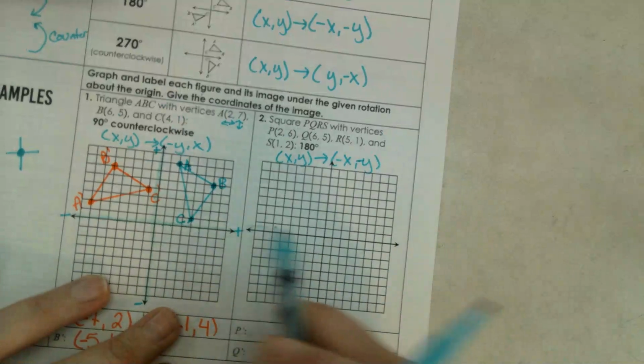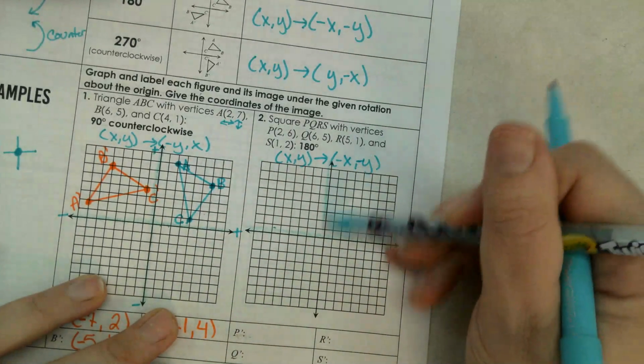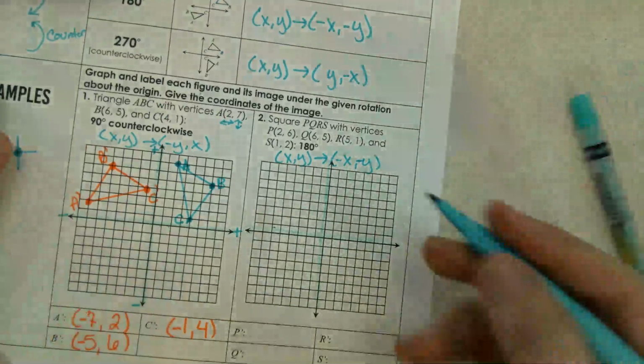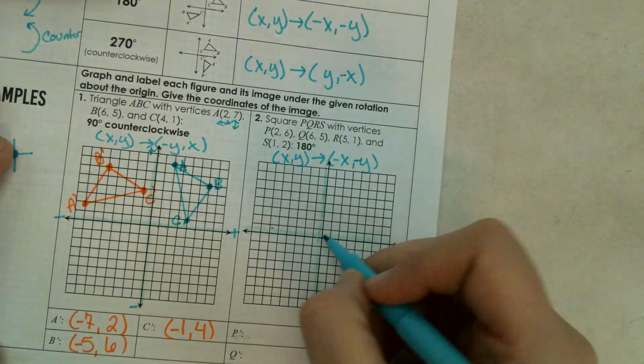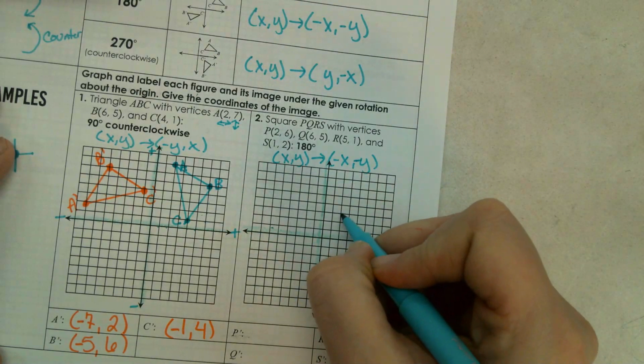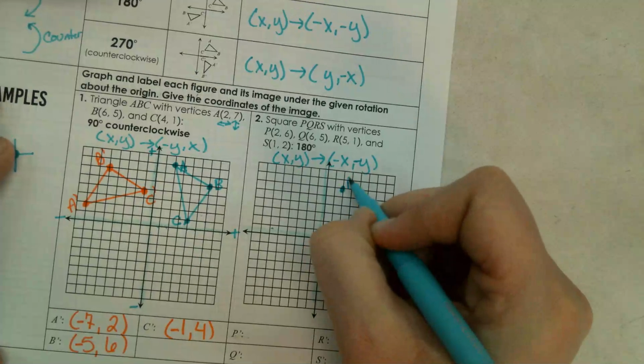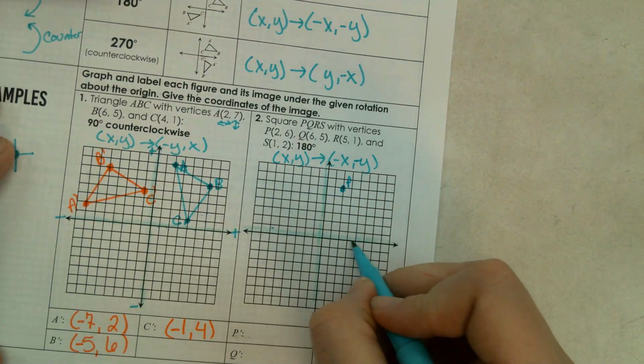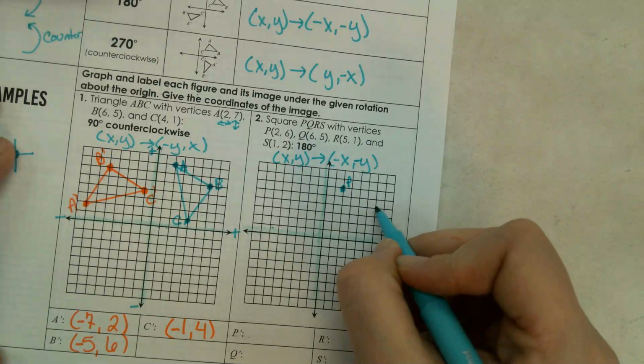Again, if you need to, you can highlight your axes just to make them stick out a little bit more. And here we go. Walk 2, climb 6. 1, 2 to the right. 1, 2, 3, 4, 5, 6. Put my P. 6, 5. 1, 2, 3, 4, 5, 6. 1, 2, 3, 4, 5.